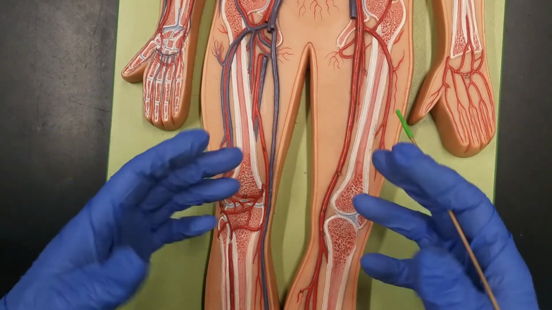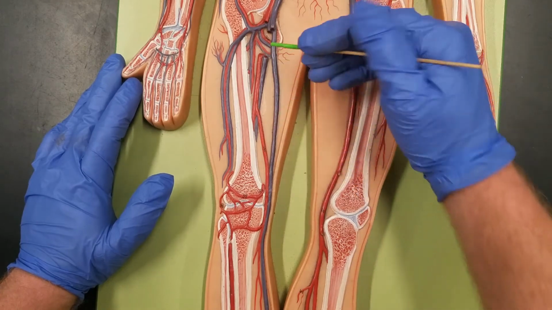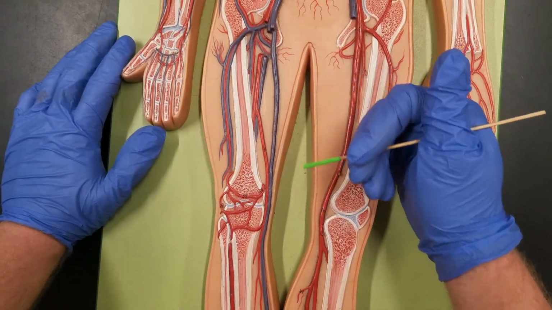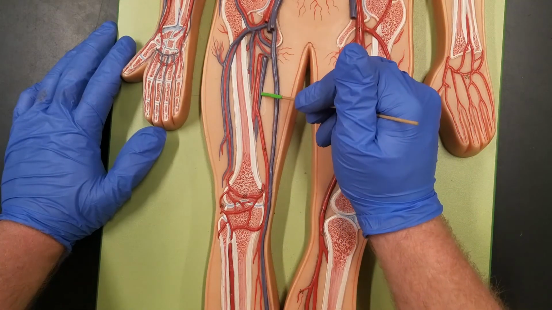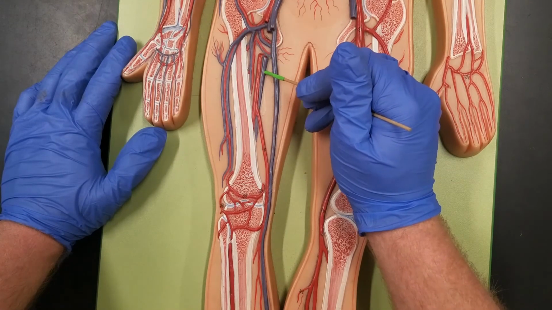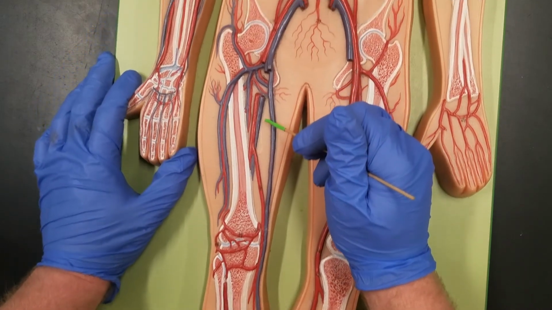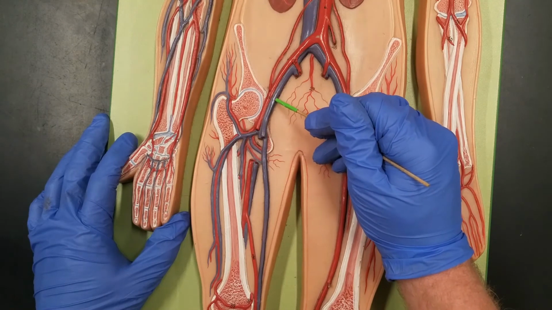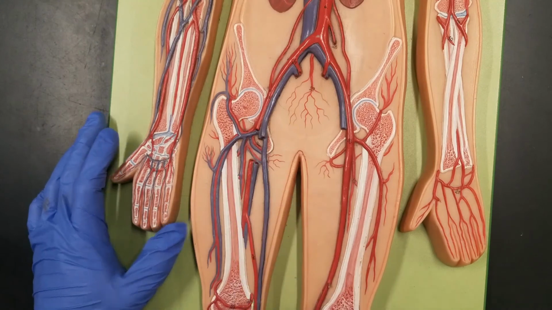The great saphenous vein is important because this is a vein we can actually go in and harvest. That means we cut it and remove it from the body and use that to help form bypasses in the heart. This deep vein that we see running alongside of our femoral artery is known as the femoral vein. Now, our great saphenous and our femoral vein are eventually going to merge together and dump into the external iliac vein, which is going to head back up into the pelvis and abdomen region.